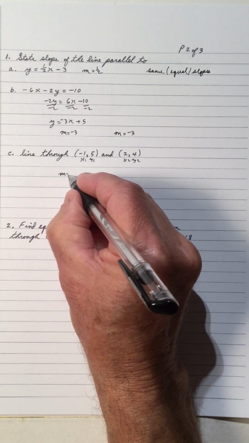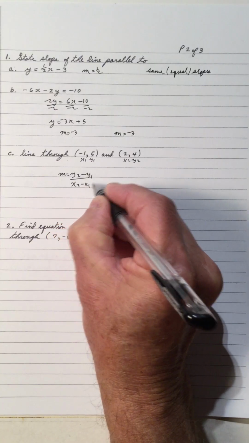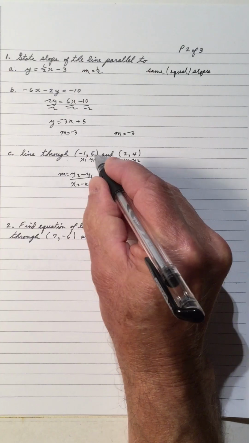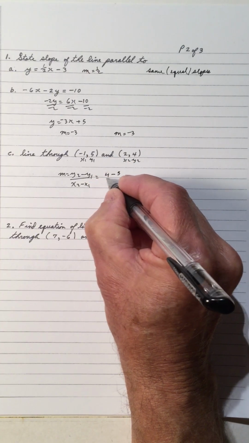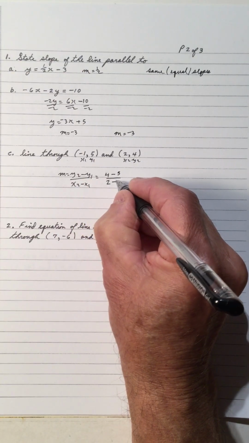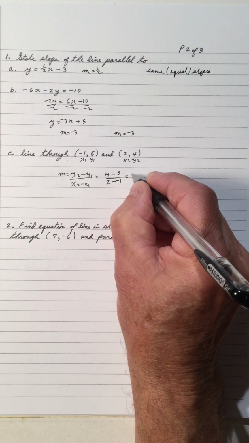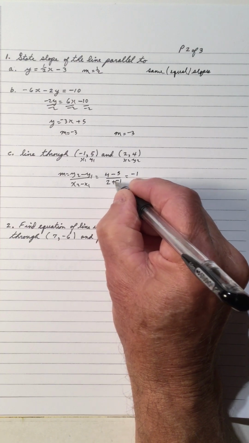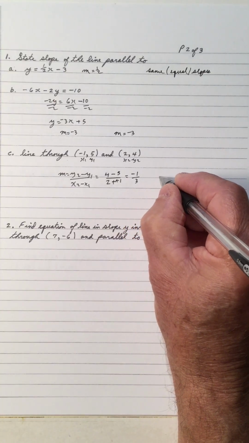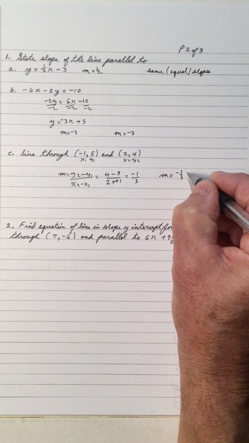So m equals y2 minus y1 over x2 minus x1. y2 is 4, minus y1 is 5, x2 is 2, minus x1 is negative 1. So that gives us 4 minus 5 is negative 1. Double negatives are positive, so that becomes a 3. So the slope of this line is negative 1/3, so the slope of the parallel line is the same, negative 1/3.